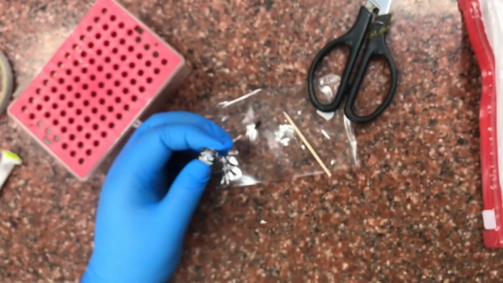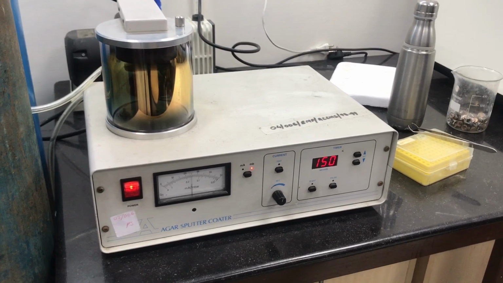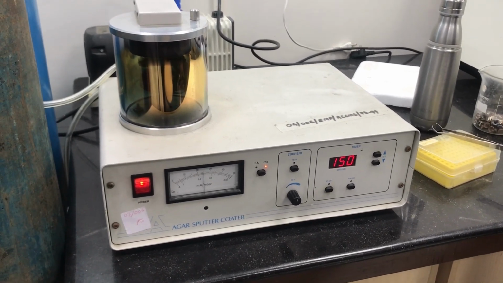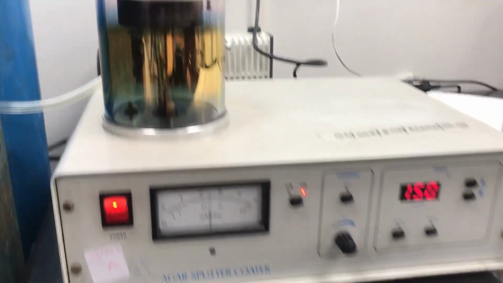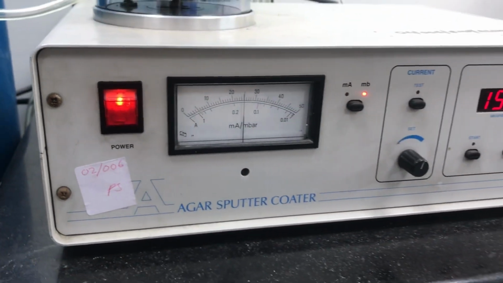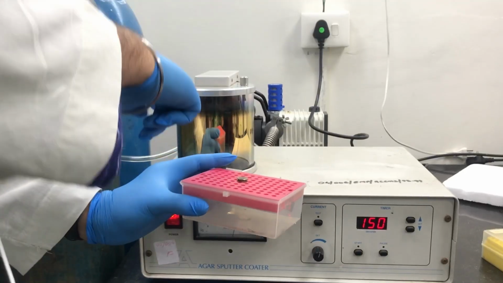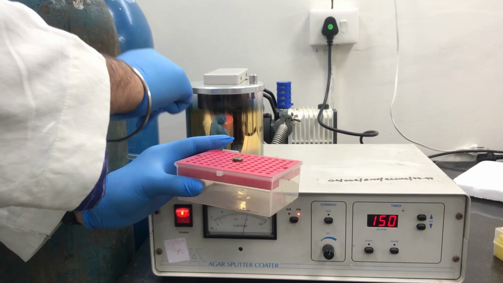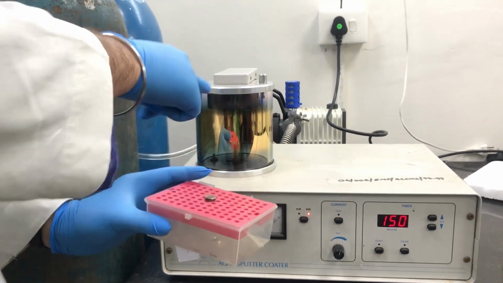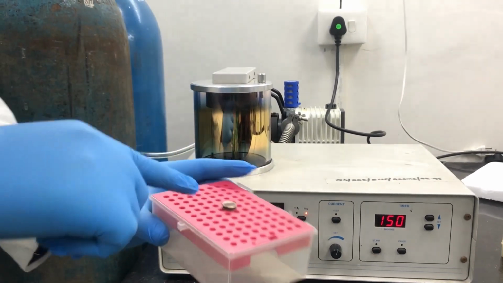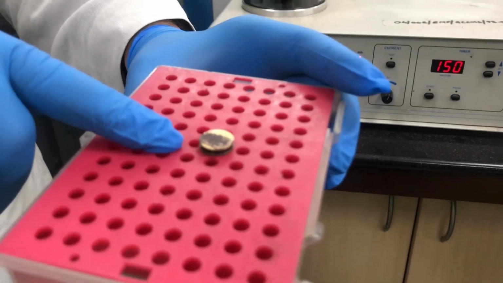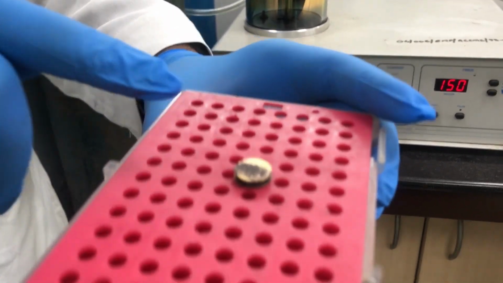After this it is put into the gold sputter machine. Then we have to put it for sputter coating. This is the machine for sputter coating. Inside are the samples as are visible from here. The standard settings are applied. Once the work of sputter coating is over, the sample is taken out. This is actually in vacuum, but once it's complete, the sample is taken out and the sample looks something like this. This is a gold coated sample.